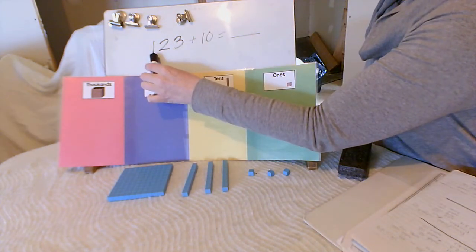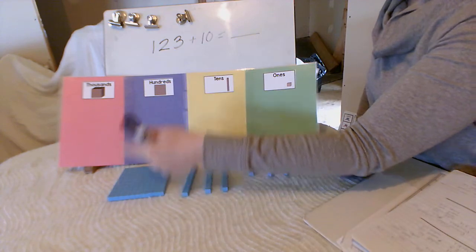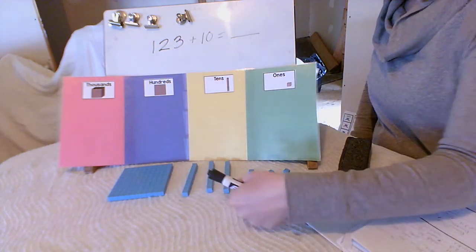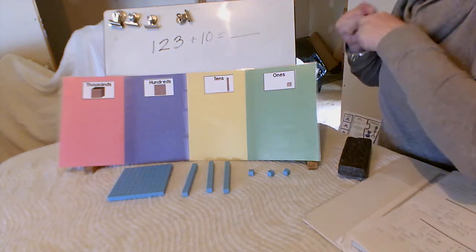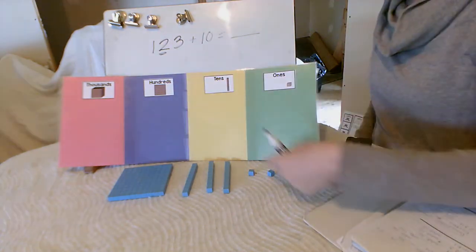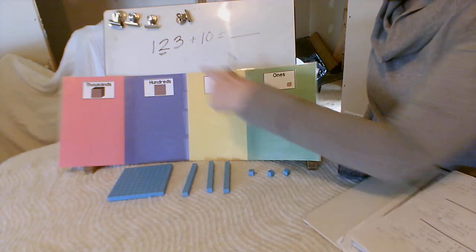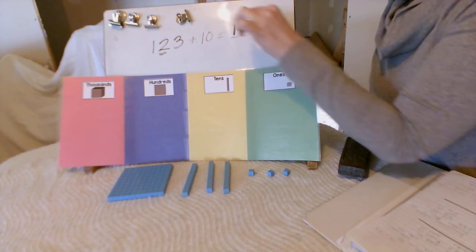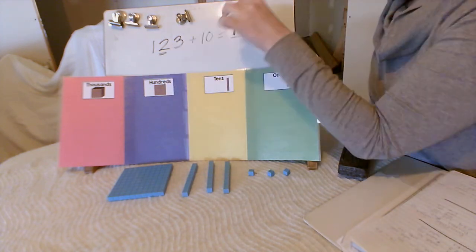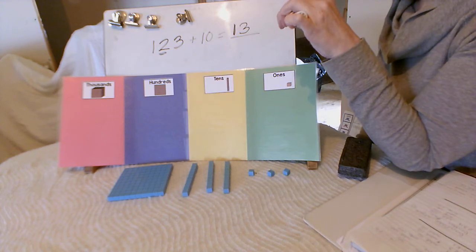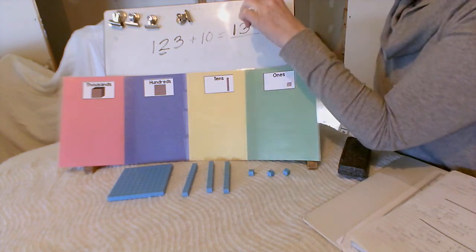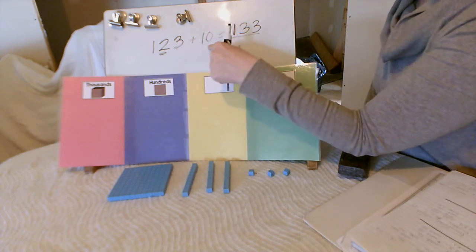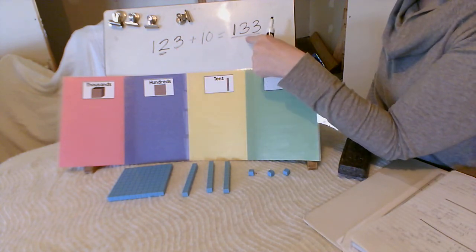Did the hundreds change? Nope. Did the tens change? I had 2 tens. Now it looks like I have 3 tens. So is this 2 going to change? And how about my ones? 1, 2, 3. Still have the same amount of ones. So the 1 in the hundreds is going to stay the same, but now my tens are going to change. I have 1 more 10 and I still have 3 ones. So I could say 123 plus 10 equals 133.